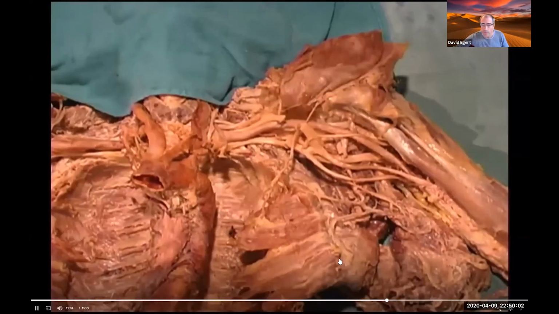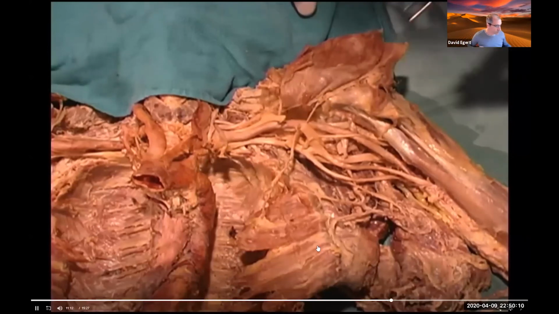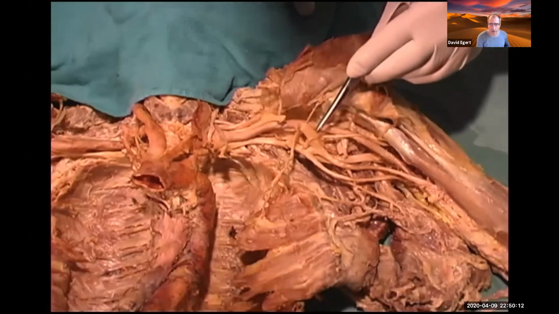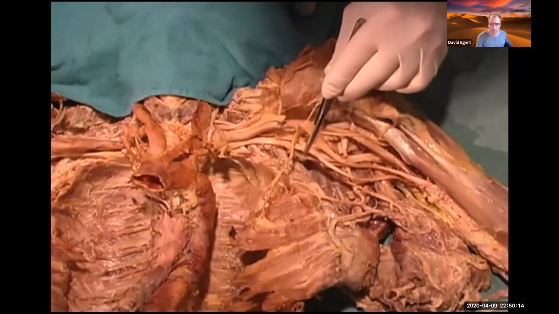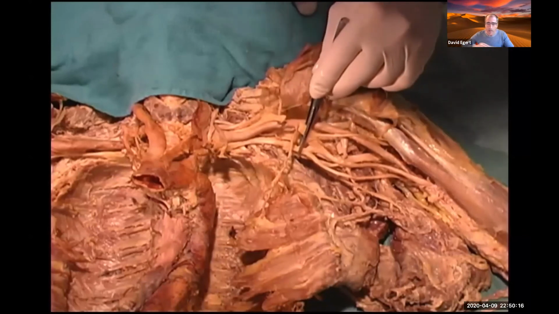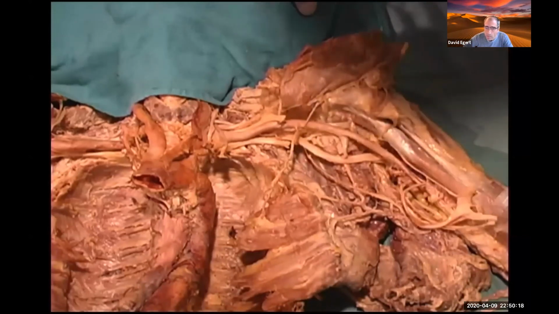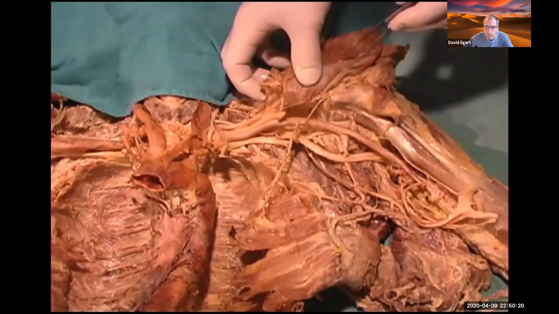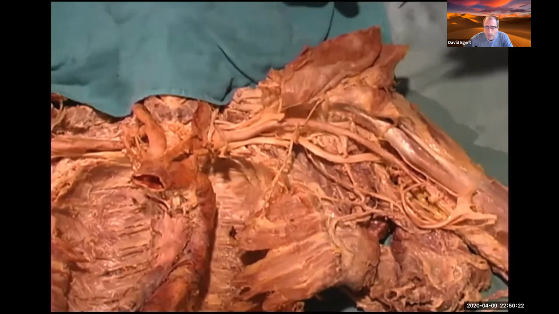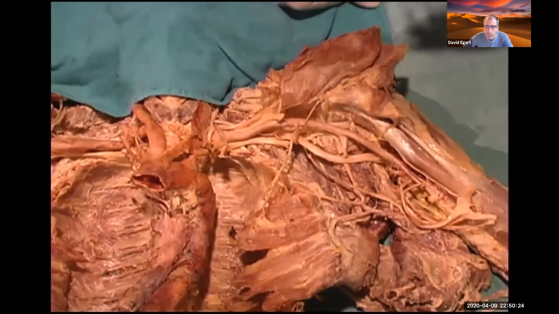Now that we've looked at the branches of the brachial plexus, what we're going to do on the other side is cut away the things that are made up of the anterior division component of the brachial plexus to uncover the brachial and axillary artery that lies underneath. We're going to be concerned primarily with the axillary artery, but we will look down into the beginning of the brachial artery as well in this dissection.